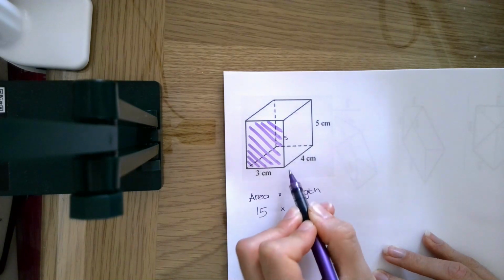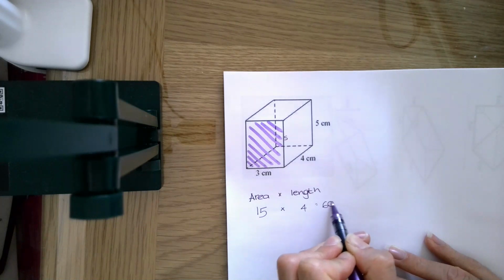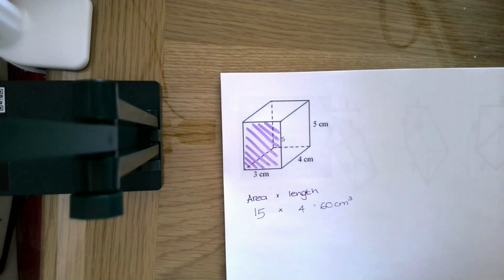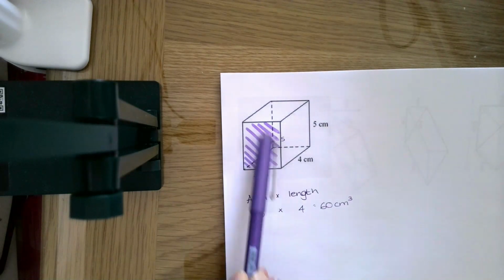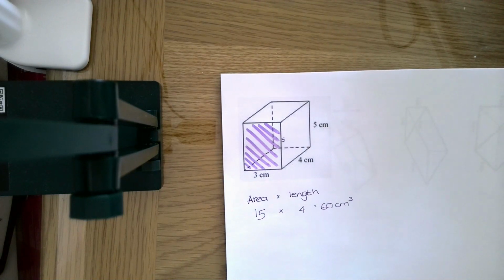We then times that by the length of the shape, which was our 4. So this would be 60, and we said our units are always cubed for a volume. So for a cuboid, you find the area of the shape at the front, times it by the length of the shape. That would have given us 60 centimetres cubed.